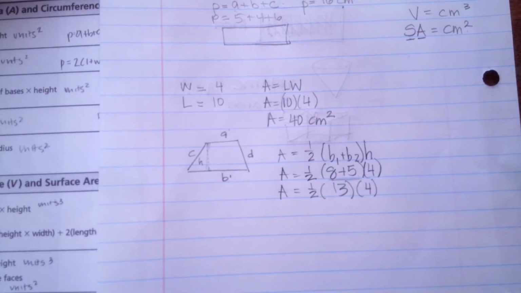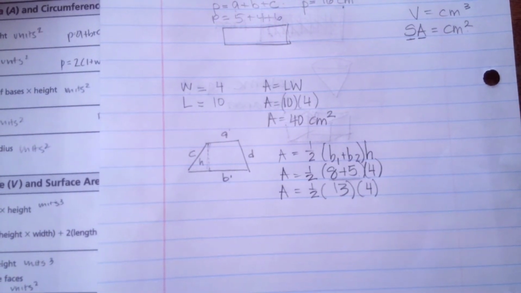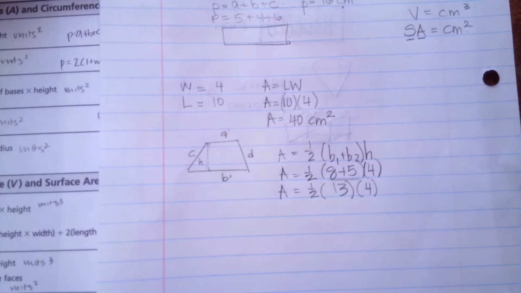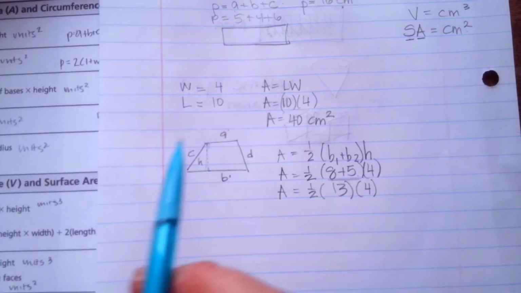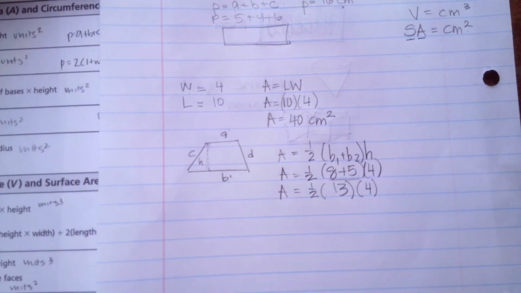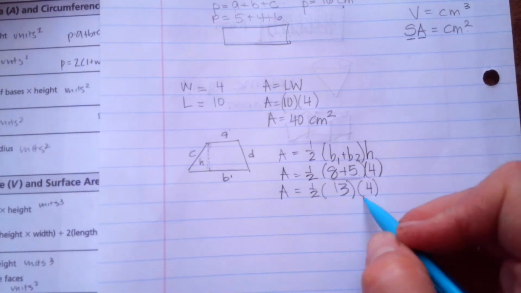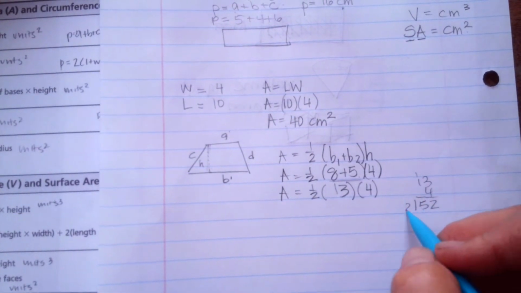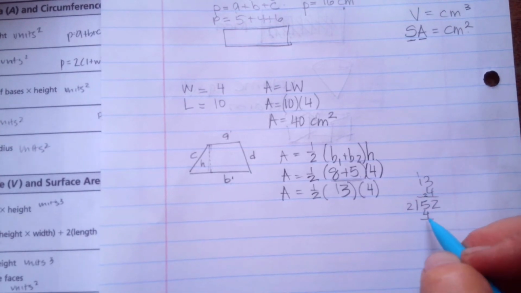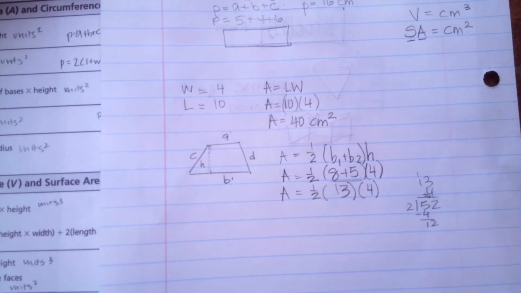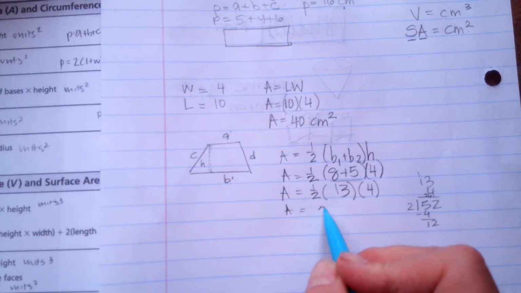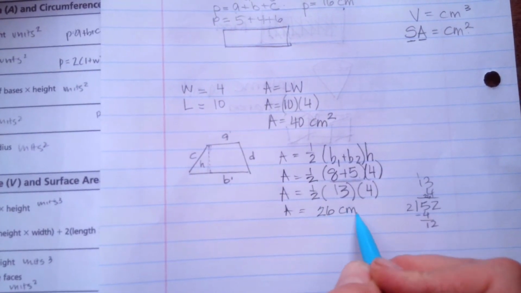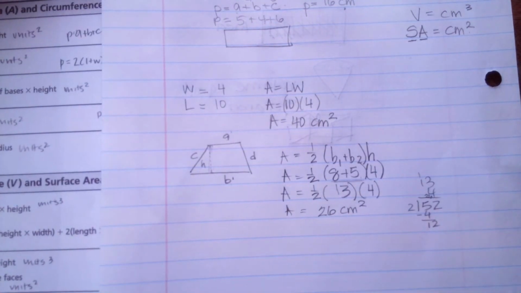The D is just a base, right? So when you're doing other stuff, you're going to deal with that. But for area, which is almost exclusively what you're going to talk about, all we do is this and this, and then the height. So we're going to do 13 times 4 is 52, divided by 2. Area equals 26 centimeters squared. Make sense?